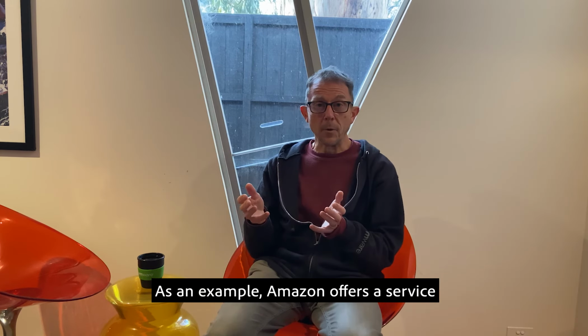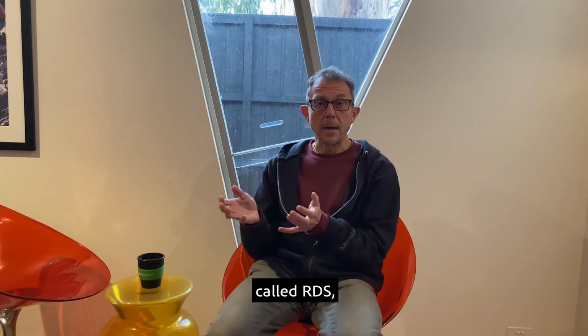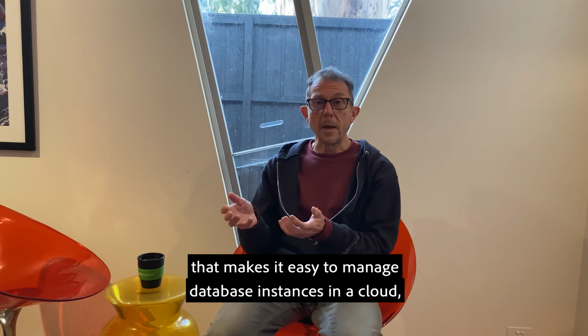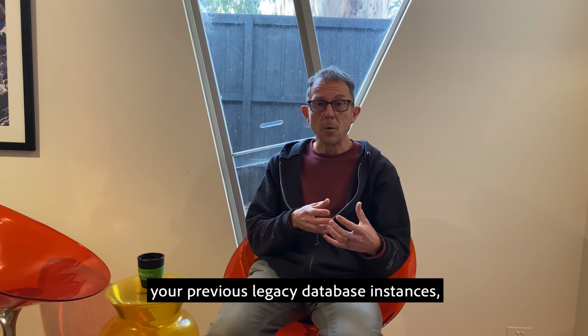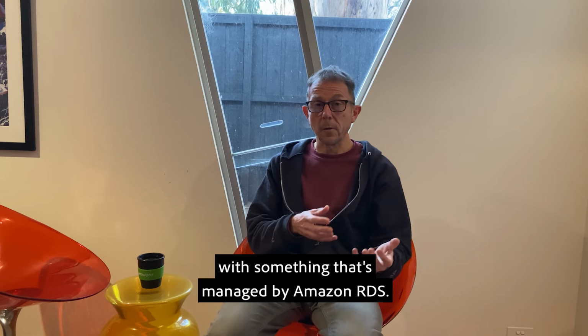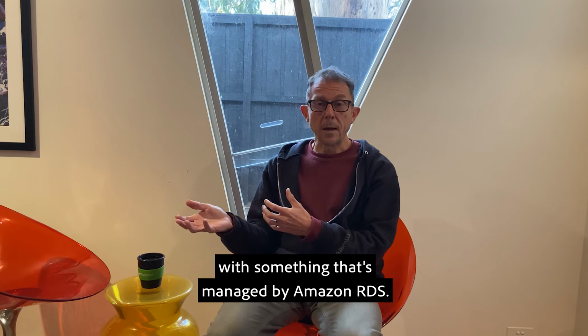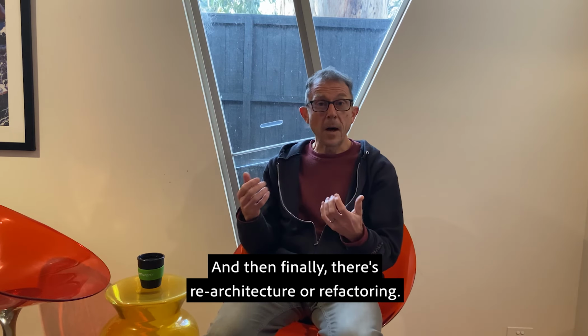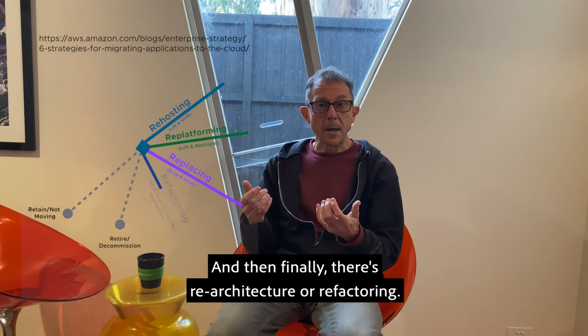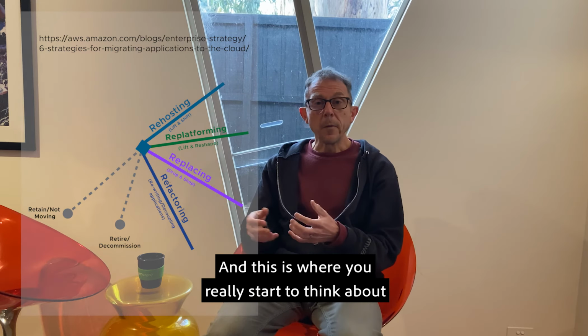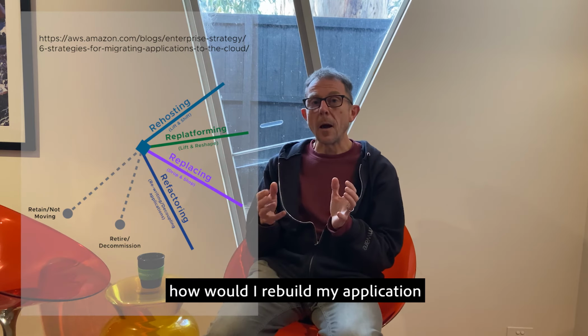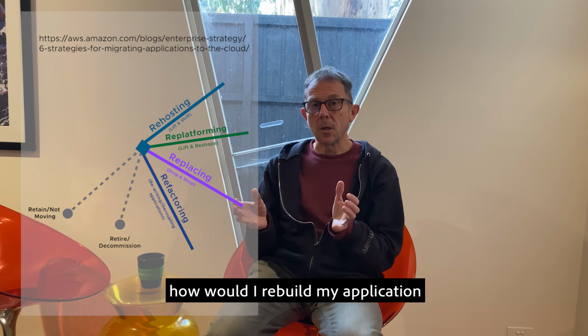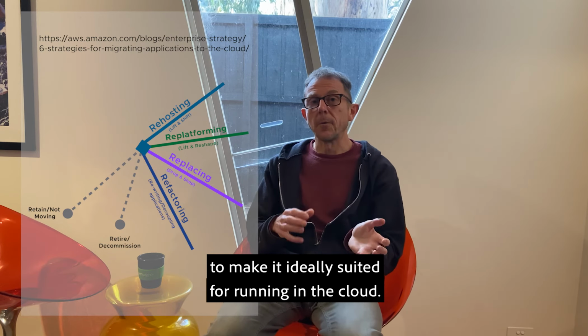So as an example, Amazon offers a service called RDS that makes it easy to manage database instances in a cloud. So you could start replacing your previous legacy database instances with something that's managed by Amazon RDS. And then finally, there's re-architecture or refactoring. And this is where you really start to think about how would I rebuild my application to make it ideally suited for running in the cloud.